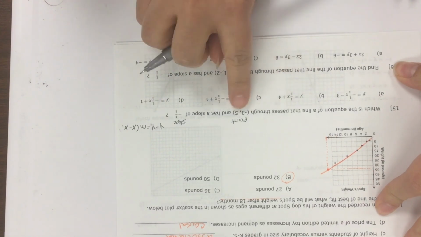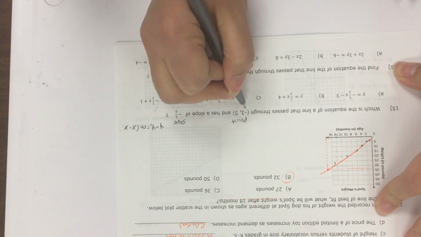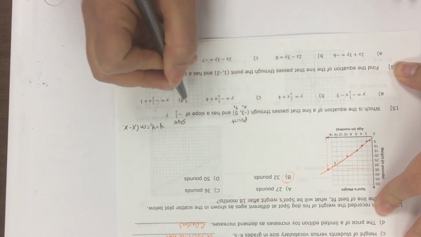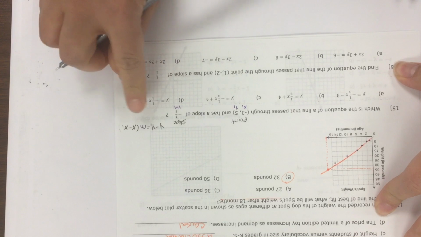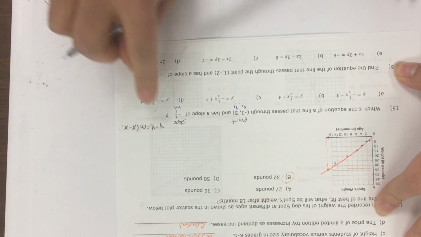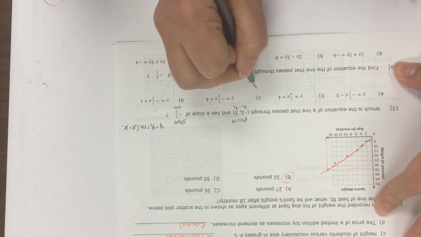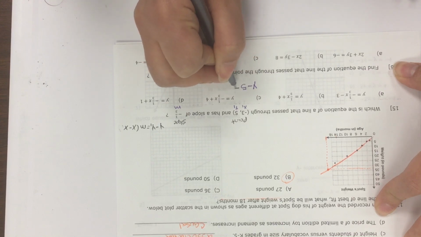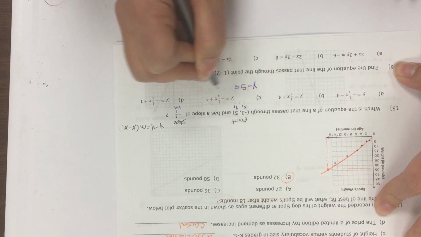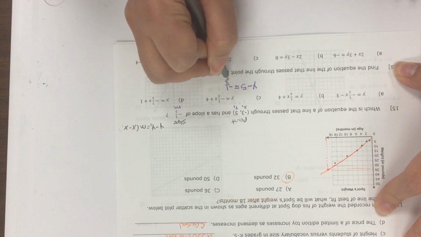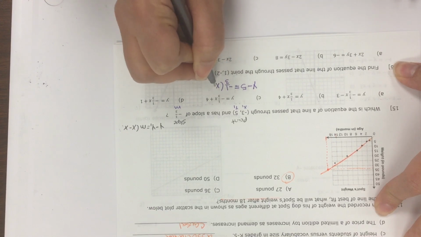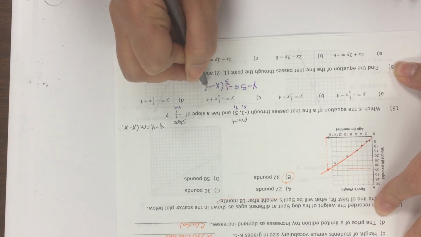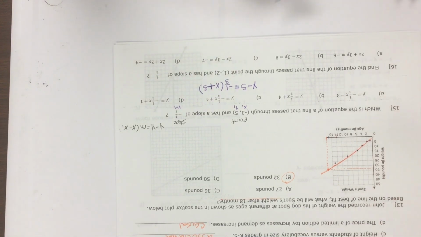So I'm going to take my point, this is my x1 and my y1, and my slope is my m value. And I'm going to input that into the equation. So this would be y minus my y1, which is 5, equals my slope, which is negative 1/3, times x minus the negative 3. And yes, that minus negative turns into a plus. Okay? From here, you have two choices.